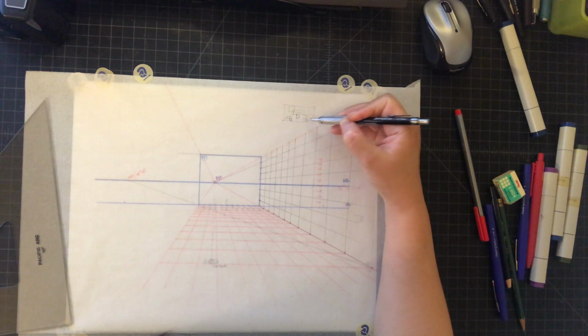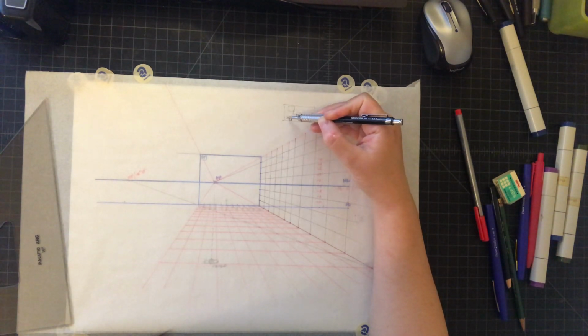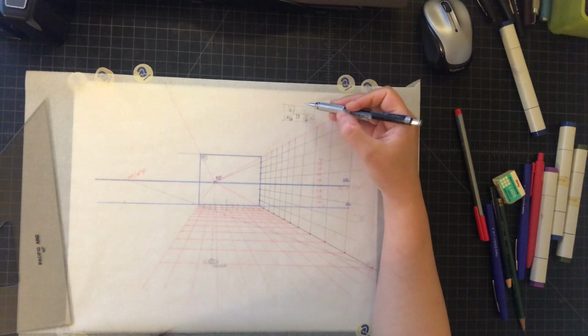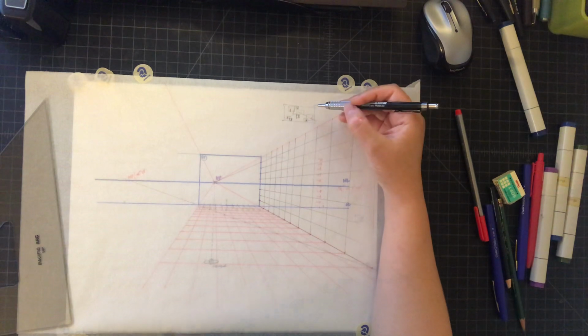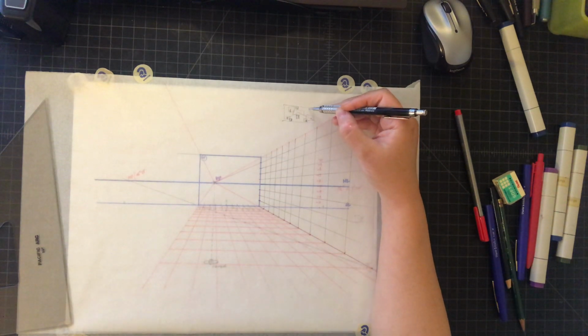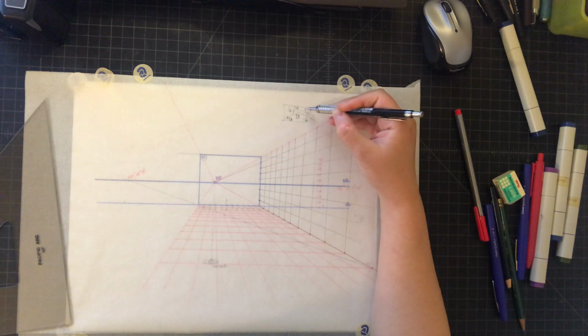How many do I have? 1, 2, 3, 4, 5, 6. So maybe a really small 7 in the top, 8, and a big one in the back, 9.